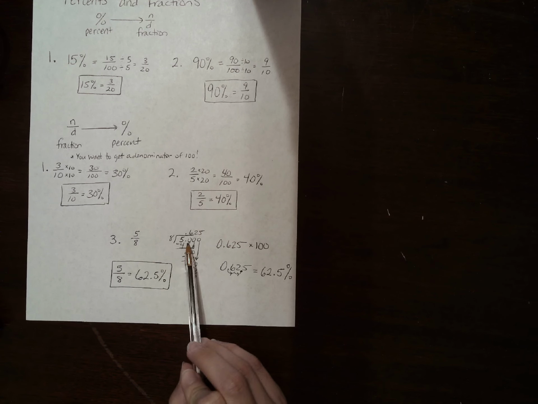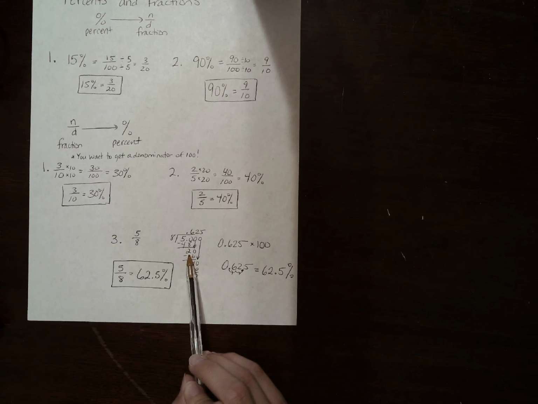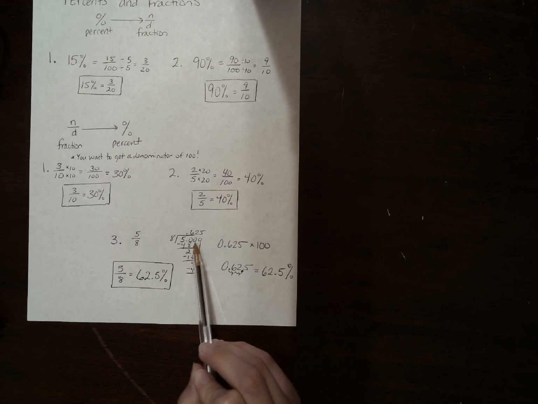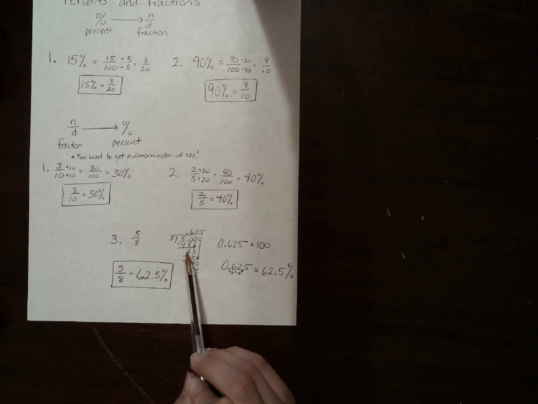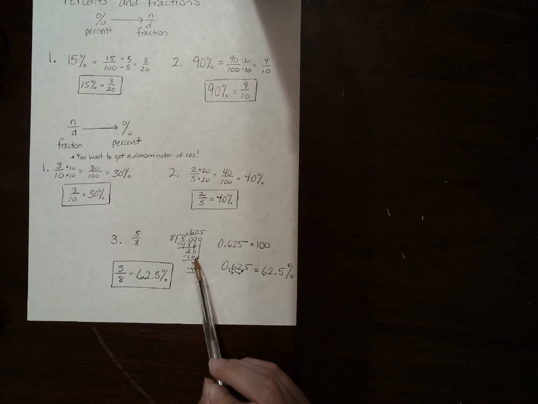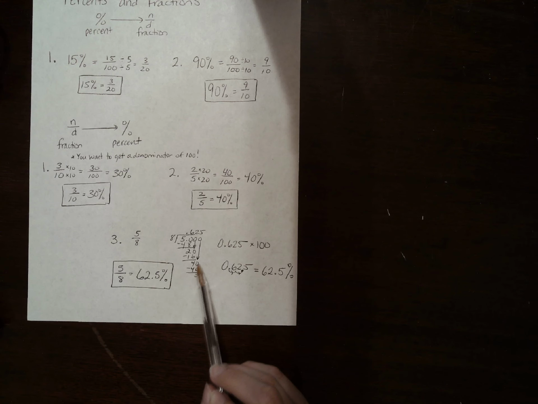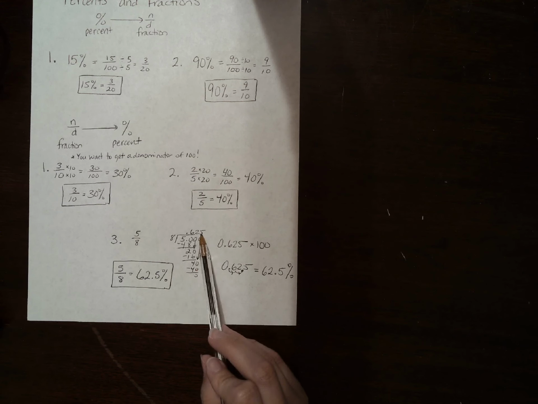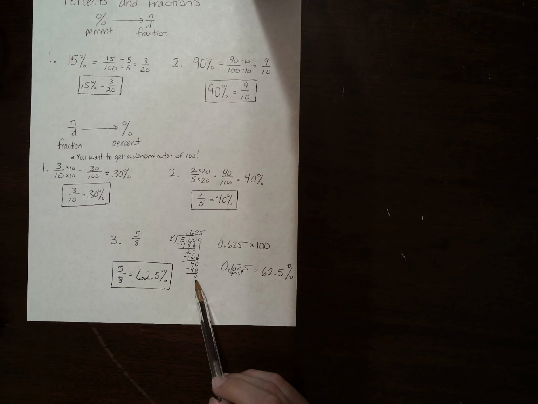8 goes into 50 6 times. 6 times 8 is 48. You subtract, you get a remainder of 2. You're going to bring down a 0. So now your new number is 20. 8 times 2 gives you 16. That's close to 20. You subtract, you get 4. Add another 0, bring it down. Now your new number is 40. 8 goes into 40 5 times. 8 times 5 is 40. Subtract, you get a remainder of 0, which we want.